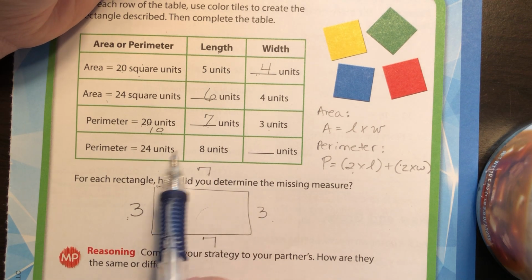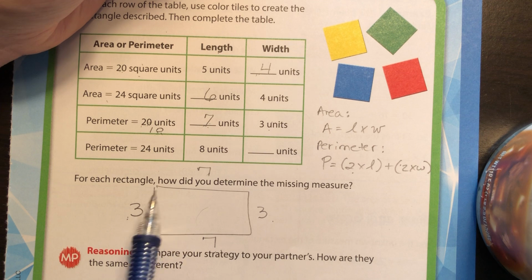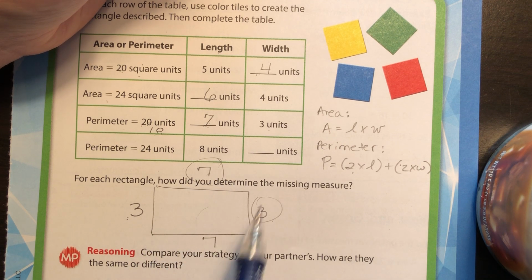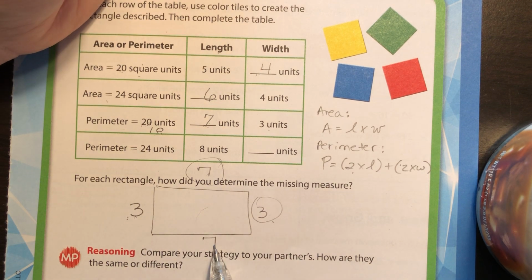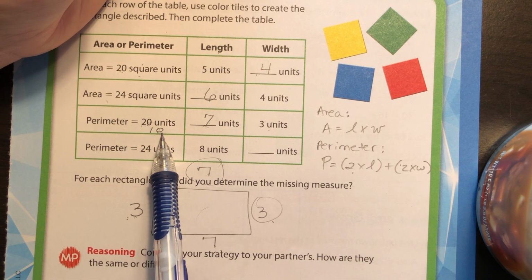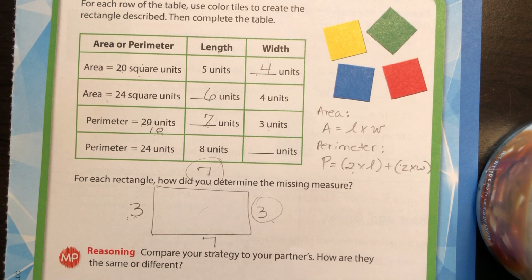The reason why I made this a 10 is because they're only giving me one length and one width. It's almost like one length, one width. I have to then assume that the opposite sides are equal. So that's why I made it just 10, because there's only one length and one width instead of 2 of them.